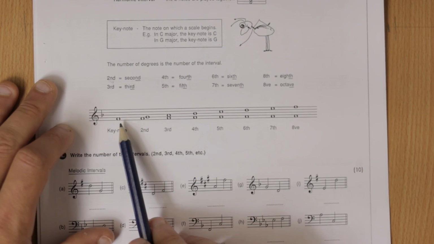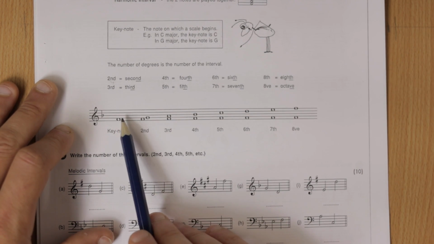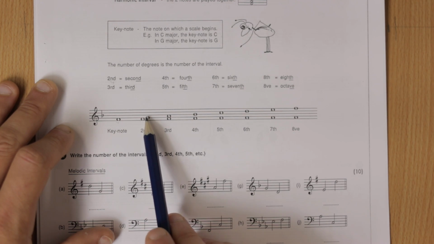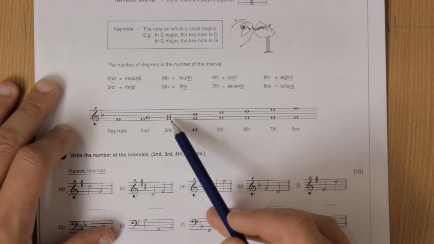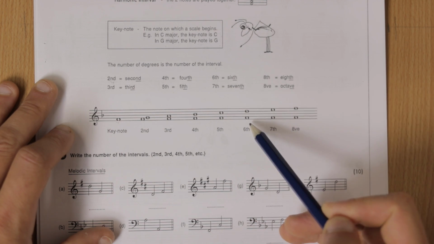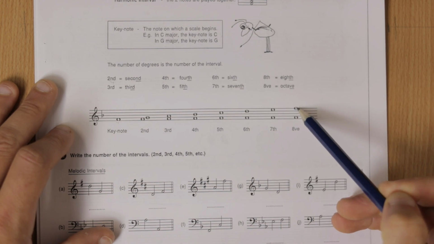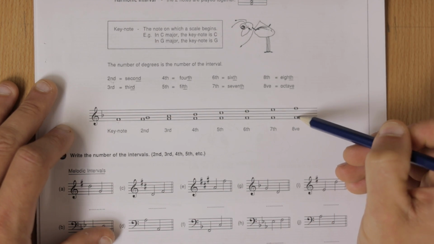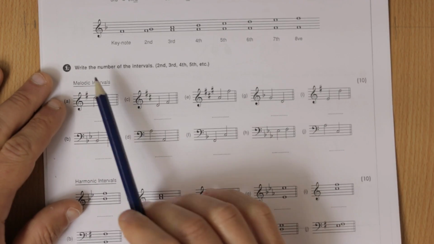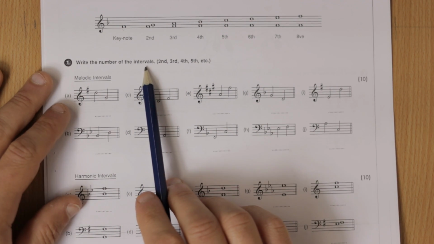So let's have a look. These are all harmonic intervals. So a keynote, and then we've got a second, because that's the next note in the scale. Then we've got a third, then we've got a fourth, an interval of a fifth, an interval of a sixth, seventh, and that's an interval of an octave. Remember, an octave, that's an F, that's also an F. So an octave, F, F, those are an octave apart. Okay, write the number of the interval.